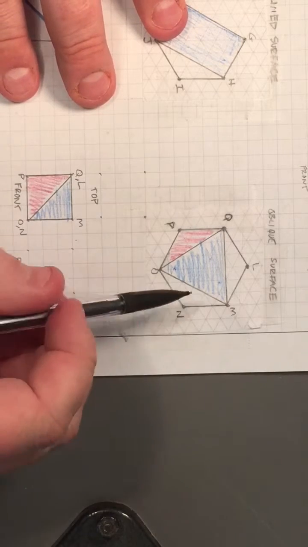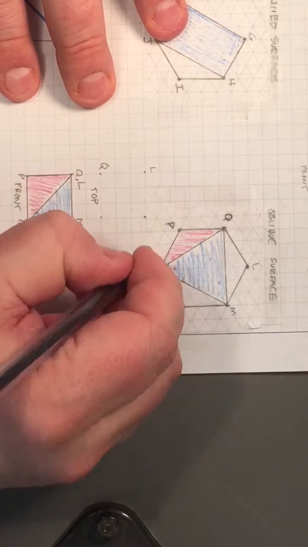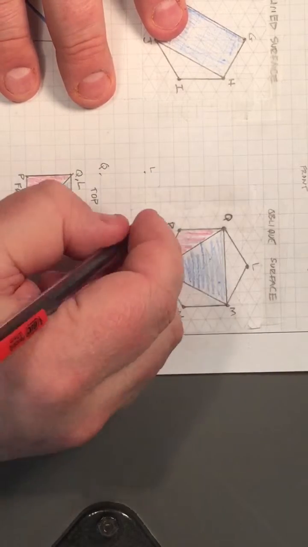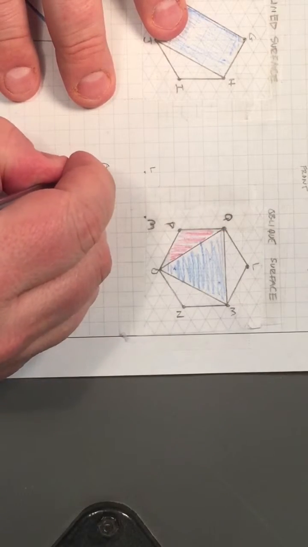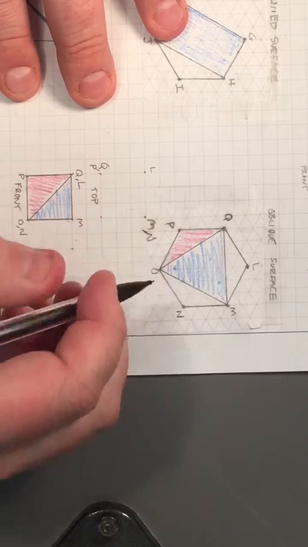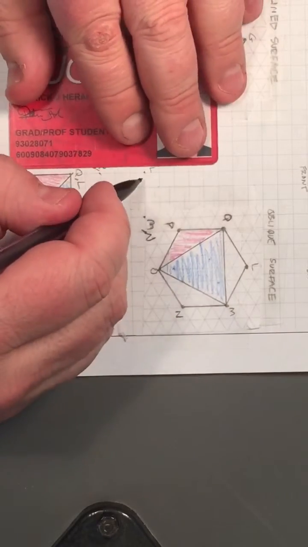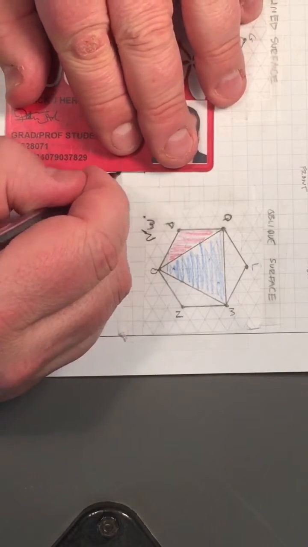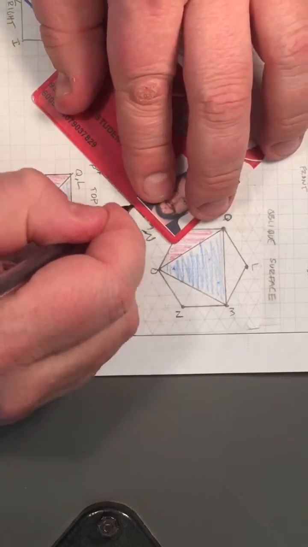From the top view, we have L in the top corner, Q, M, and from the top view we can see P is hidden behind Q. We can see N is hidden behind M, and we get these triangles again. So we have our right angle first, and then our diagonal that connects them.